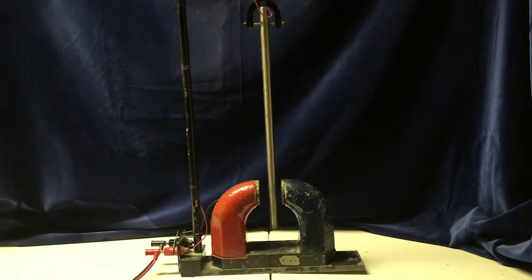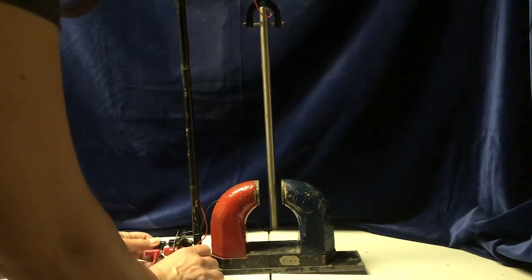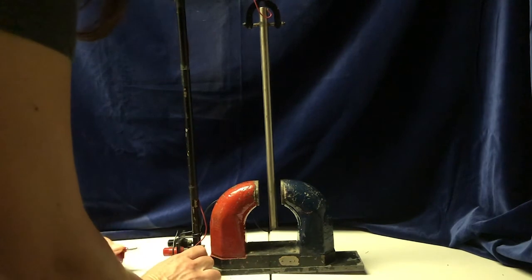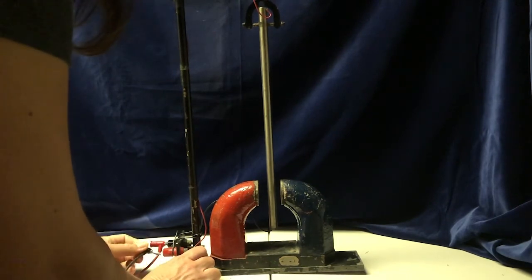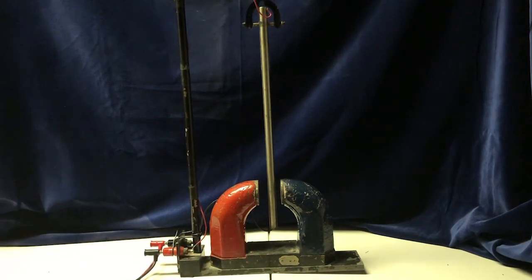As we remove that magnetic field, the pole returns to its original position. If we reverse the polarity of this circuit so that current instead acts in the opposite direction, we will find that the pole is forced in the opposite direction.